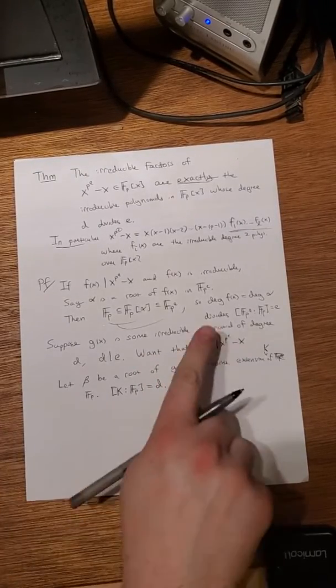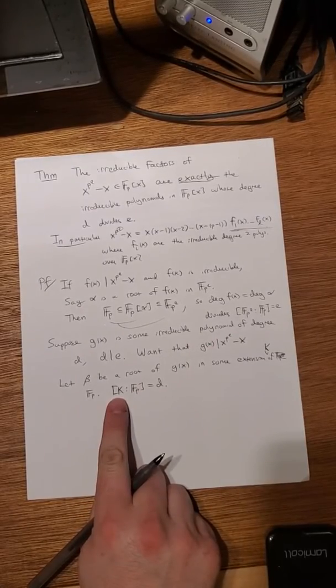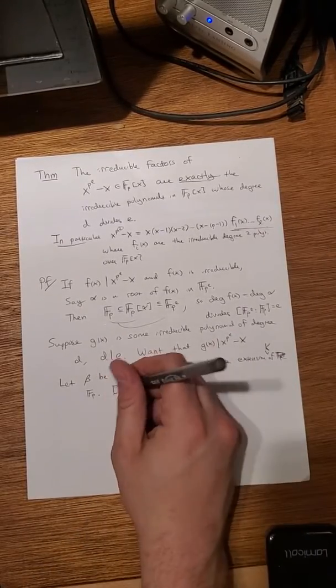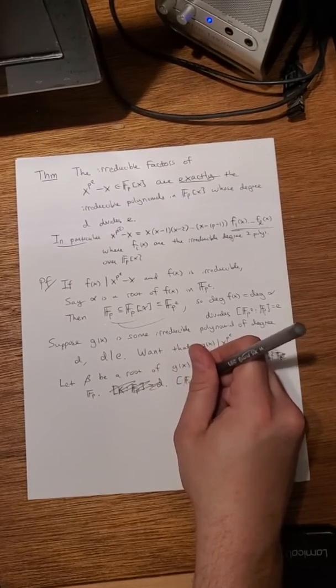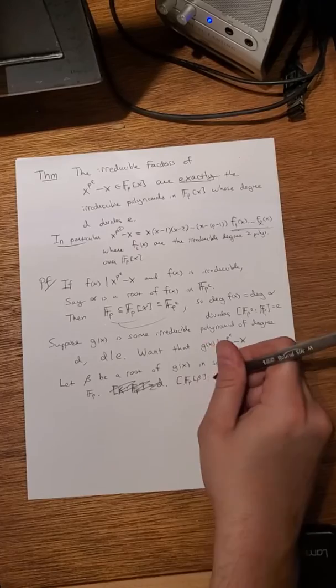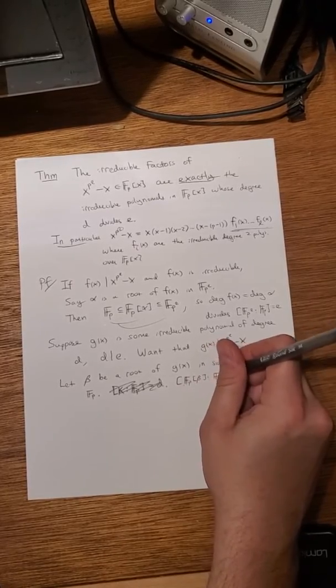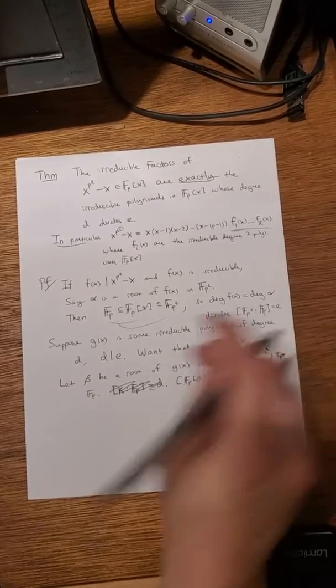I don't know anything about that extension.